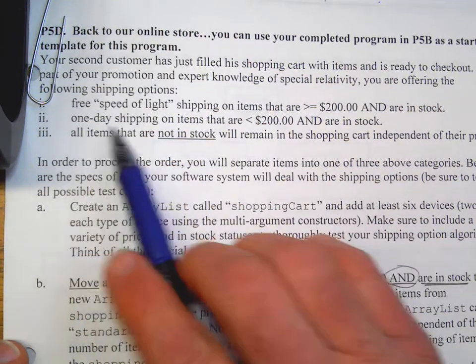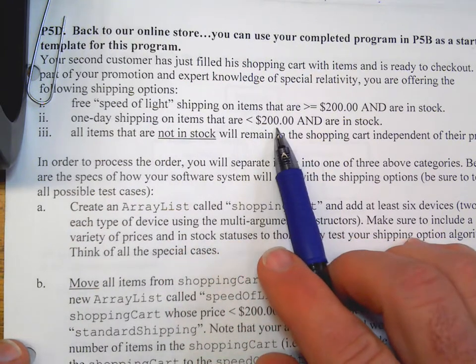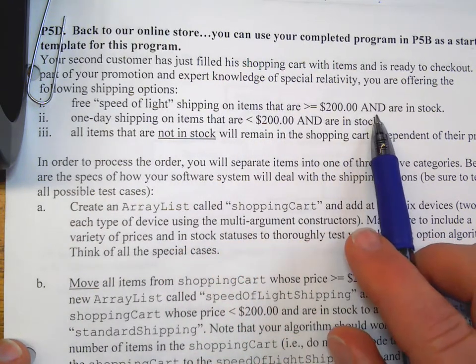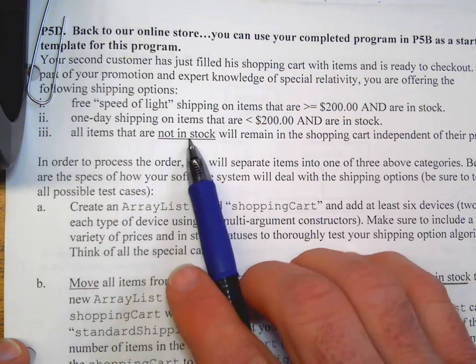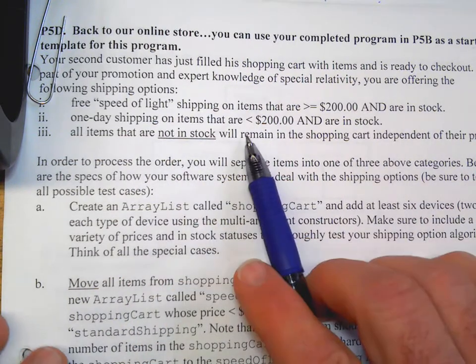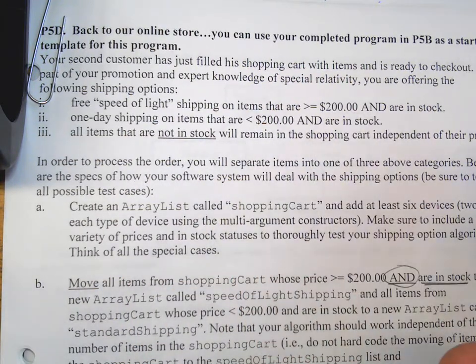1 day shipping for items that are less than $200 and are in stock. All items that are not in stock, no matter what their price is, will remain in the shopping cart independent of their price.